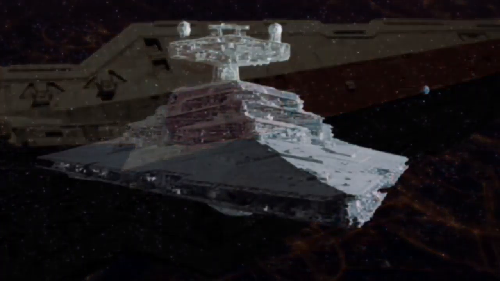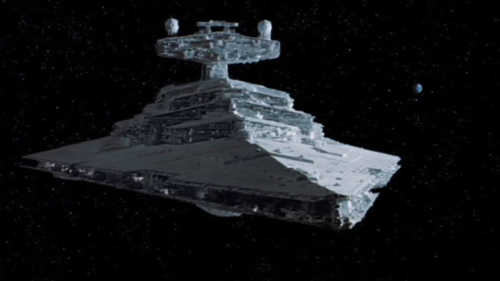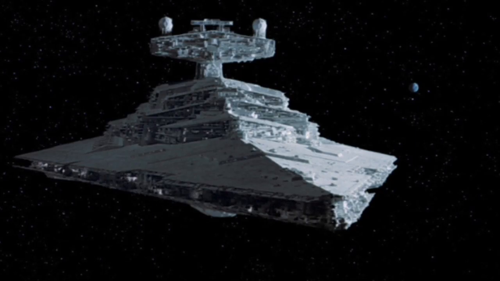Now, the second type of Star Destroyer is probably the one most people are familiar with, and this is, of course, the Empire's Star Destroyer, the iconic ship. It appeared in Star Wars Episode 4, A New Hope, which was the first Star Wars movie ever made. So this is, of course, that classic ship. It was just up there with the Death Star as an iconic part of Star Wars.